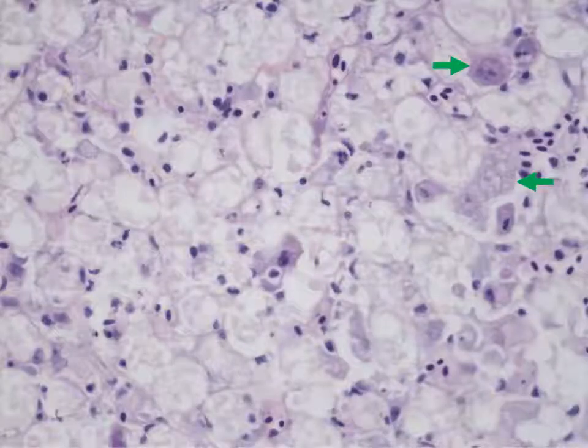Within sections of the liver, there's widespread vacuolar degeneration and perivascular inflammation. On closer examination, there's marked degeneration and necrosis of most of the hepatocytes in section. The green arrows are highlighting the few hepatocytes that are still viable. This is consistent with acute toxicosis.